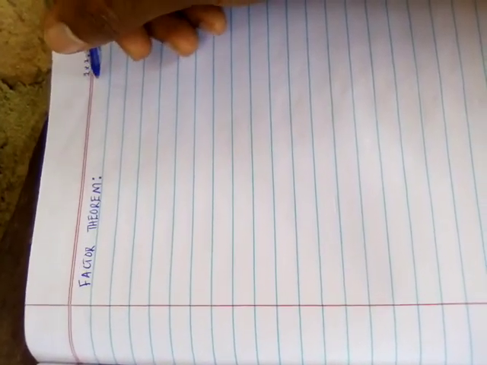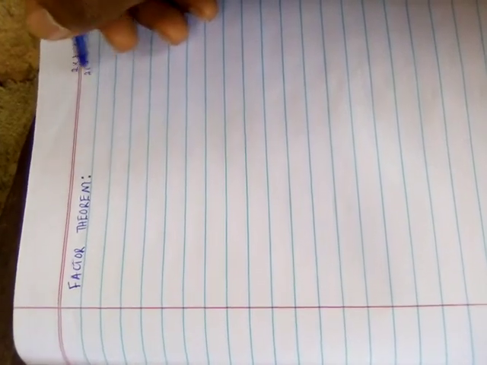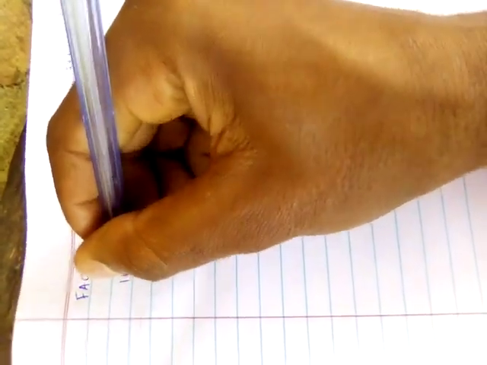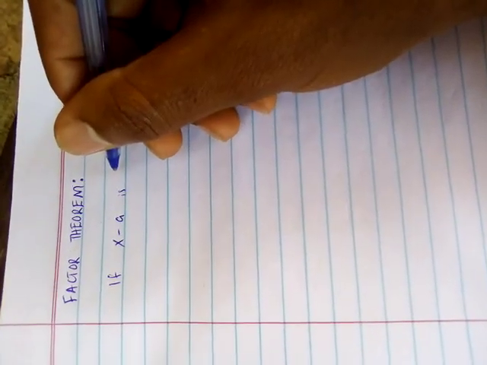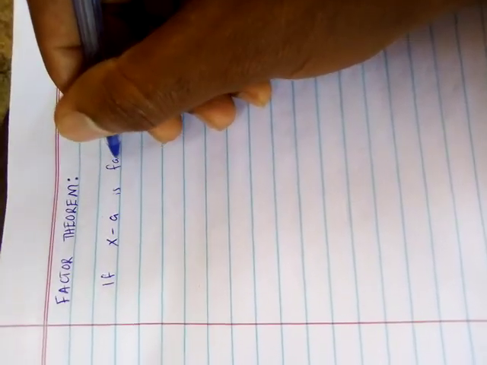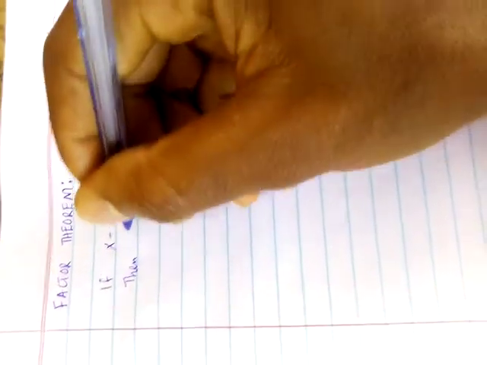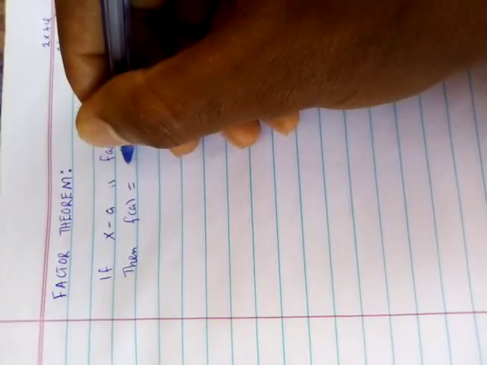So if we move to the factor theorem, what is a factor? If I have maybe 2x plus 4, if I factorize out a 2, it means 2 is a factor. In other words, if x minus a is a factor of a polynomial f of x, then f of a is equal to 0.